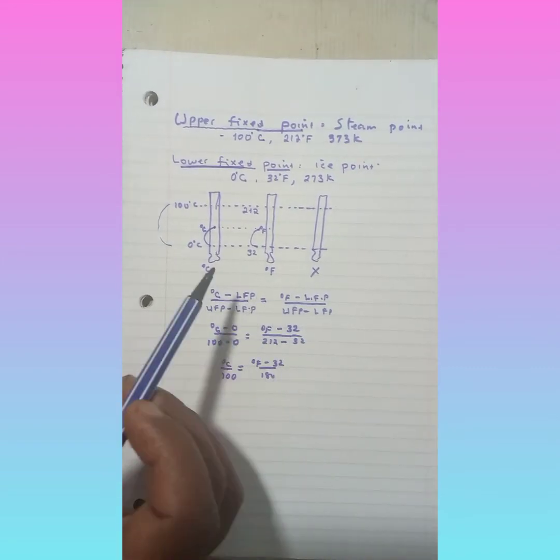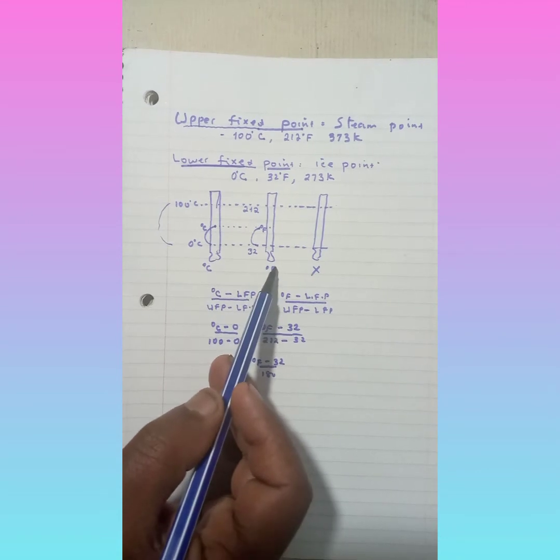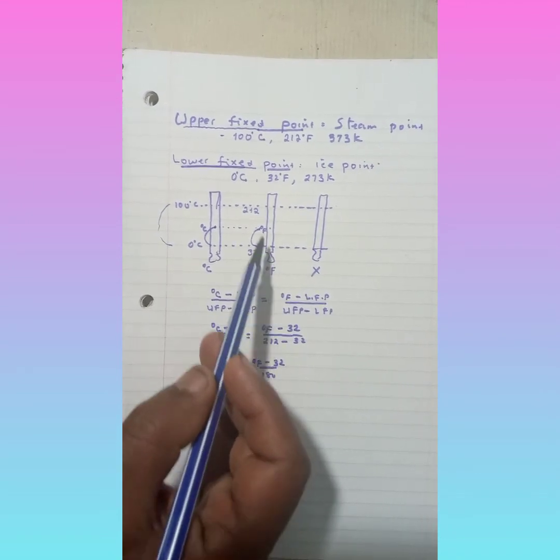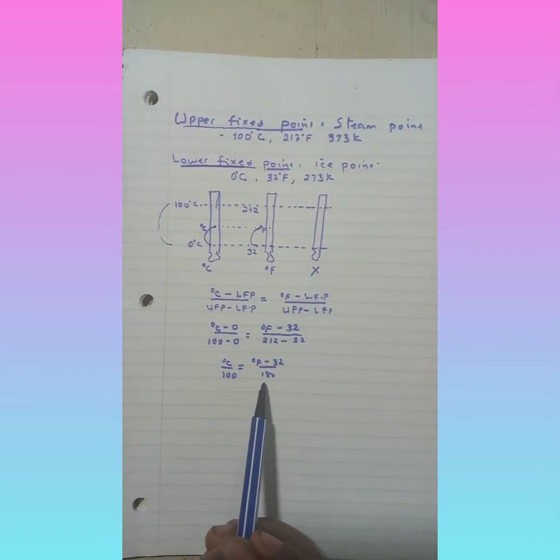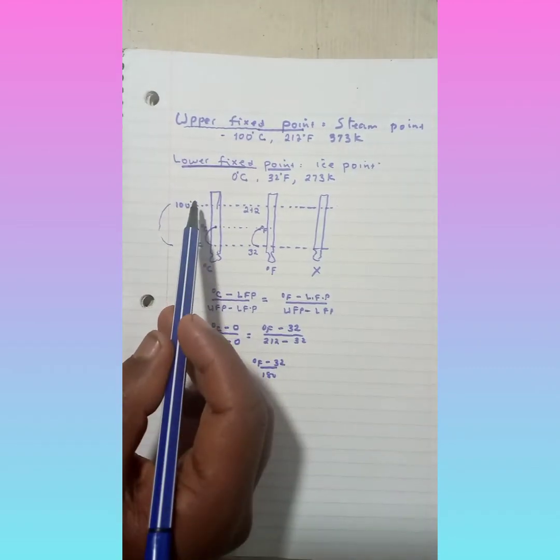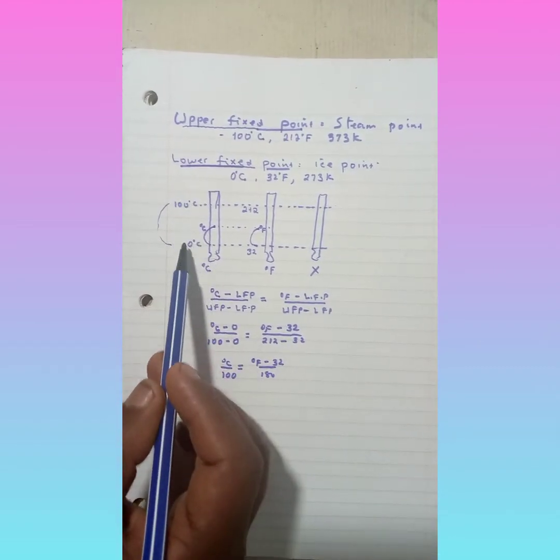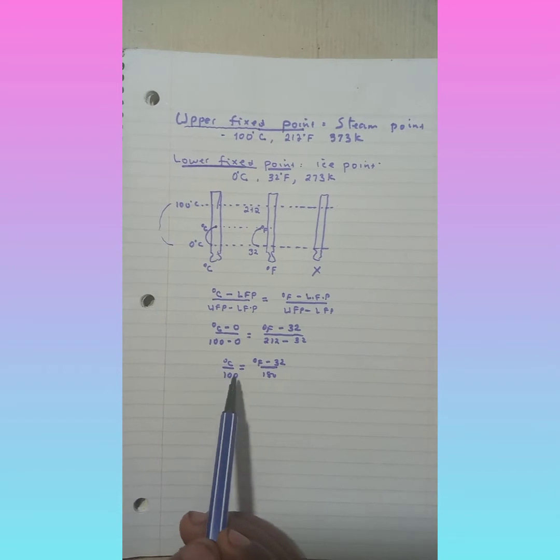In the Fahrenheit scale, the interval between the upper and the lower is 180. In the Celsius scale, the interval between the upper and the lower is equal to 100.